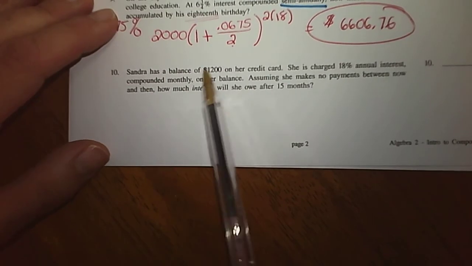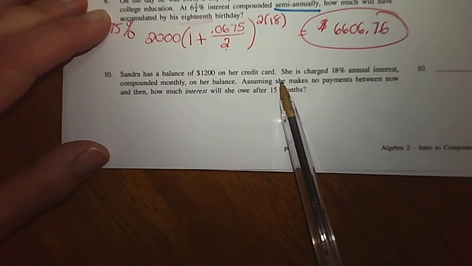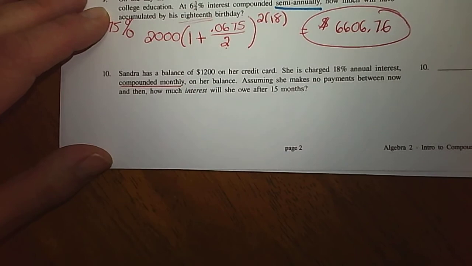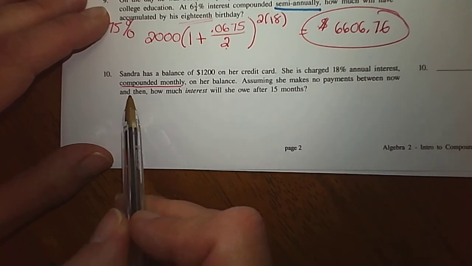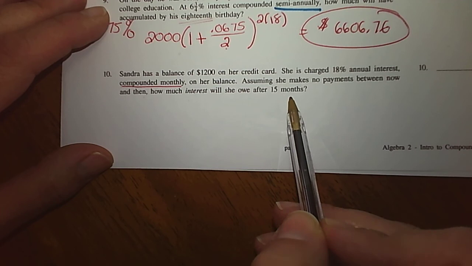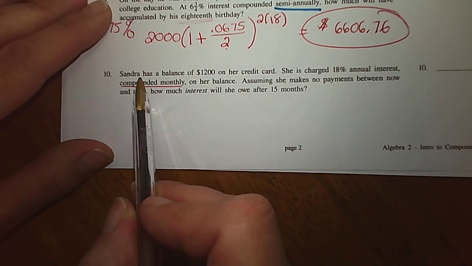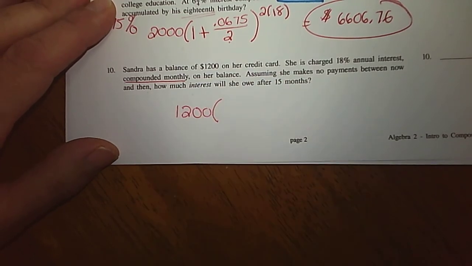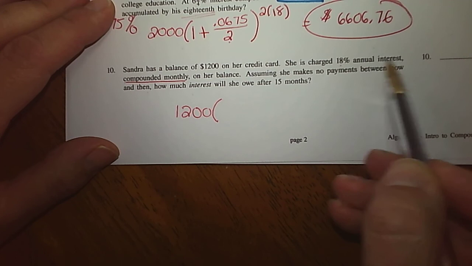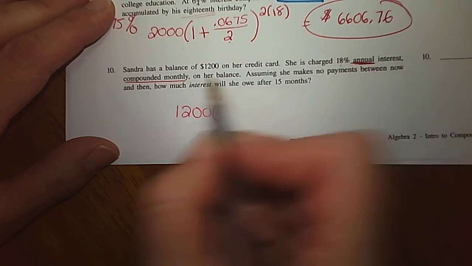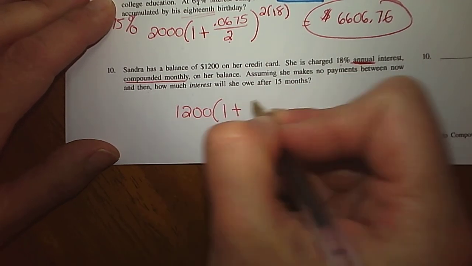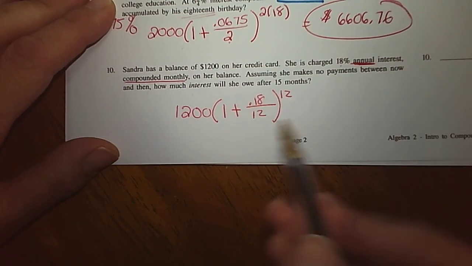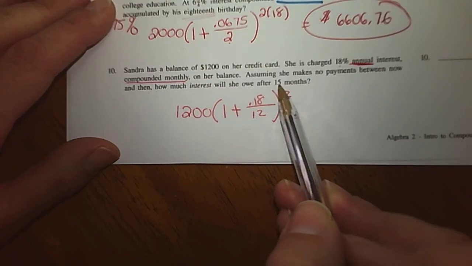Sandra has a balance of $1,200 on her credit card. She is charged 18% annual interest compounded monthly. Assuming she makes no payments between now and then, how much will she owe after 15 months? All right. She has $1,200. That's the original amount. She's charged 18% annual, and we're going to talk about that in a minute. Interest compounded monthly, so 1 plus 0.18 over 12. How much will she have over 15 months?